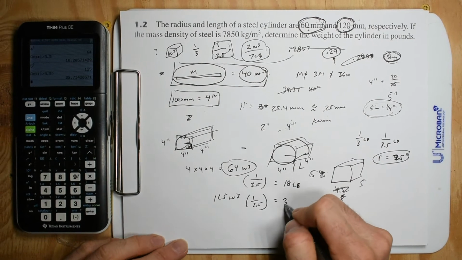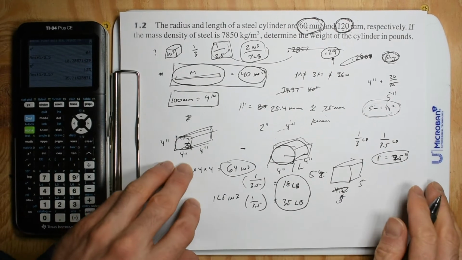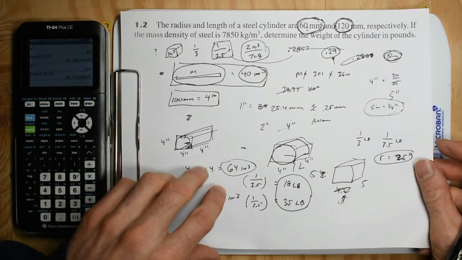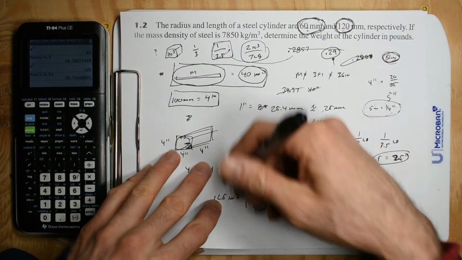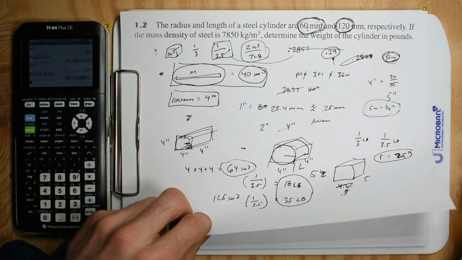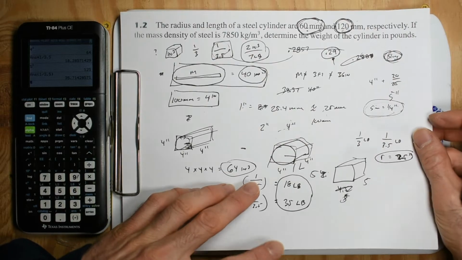Alright, so this is going to be 35 pounds. Okay, so now I think we're in the ballpark. Now we can just do it 100%. But this is what you want to do with first chapter problems. You kind of just want to guess to get there, so when you actually do the problem, you know you're going to be in the ballpark.